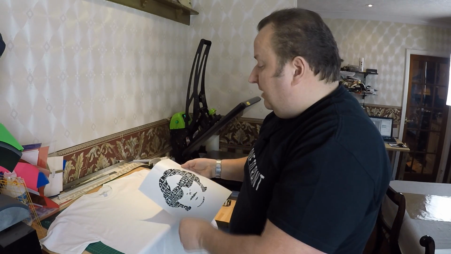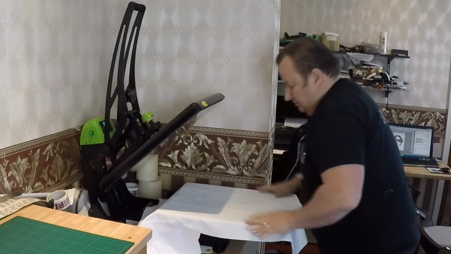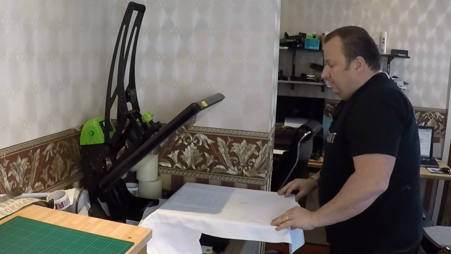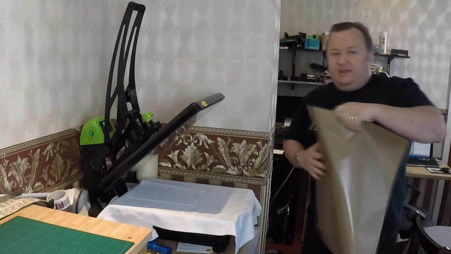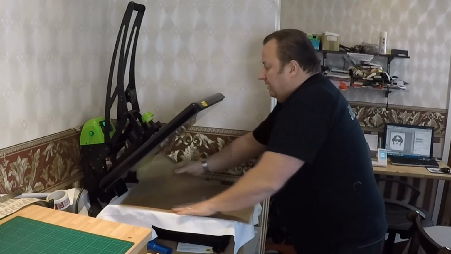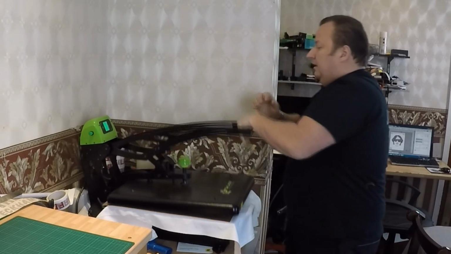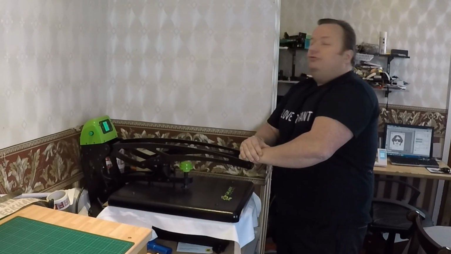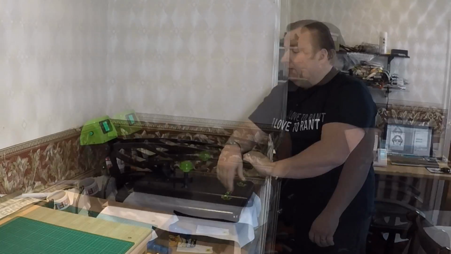So I'm going to put this on now and basically press it. So pull out the old auto slide, lay that on there, push it back in, get my cover sheet, cover it up, and we are pressing at 190 degrees centigrade for 30 seconds for these t-shirt transfers that I use.